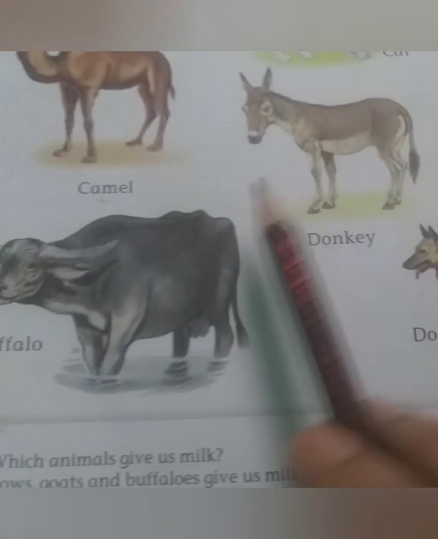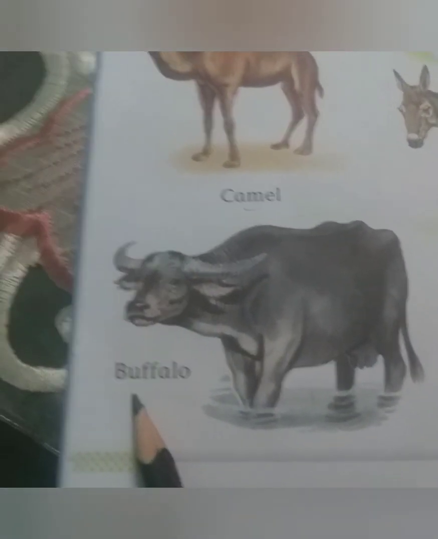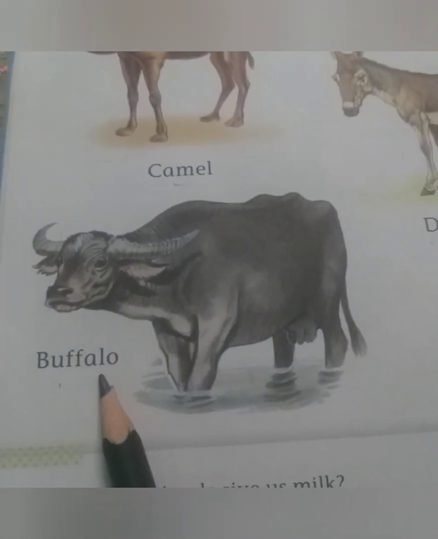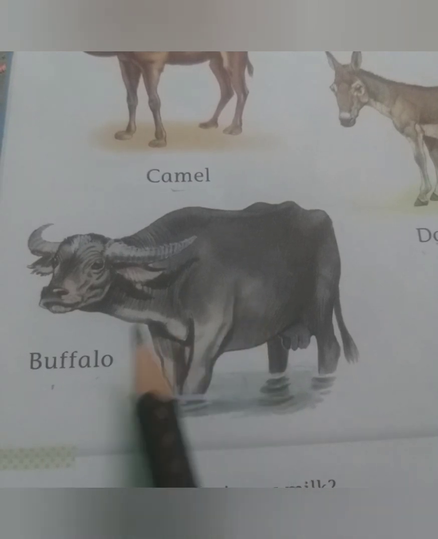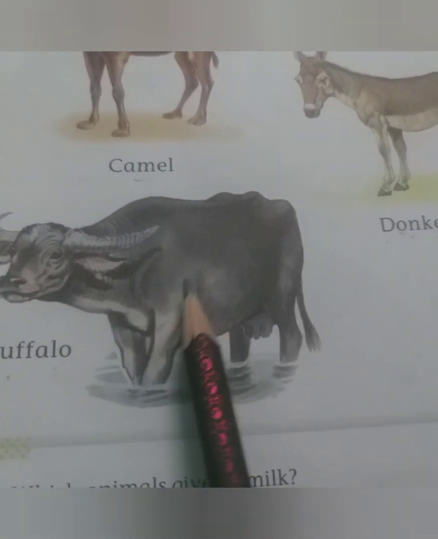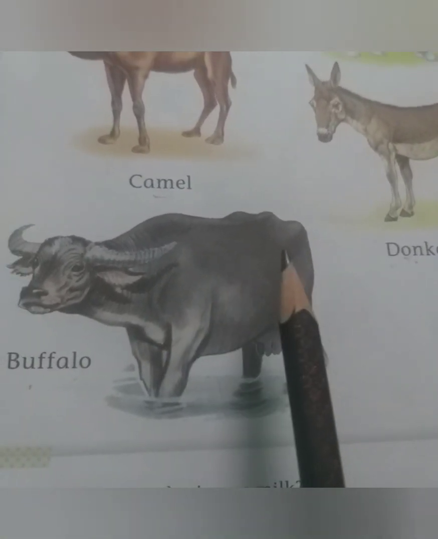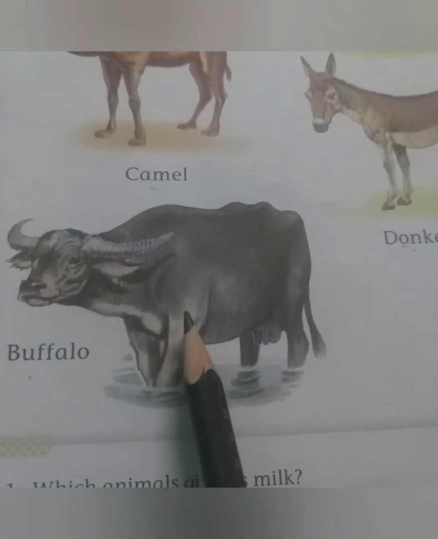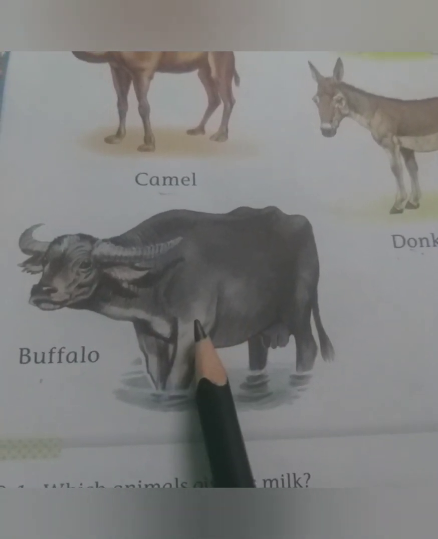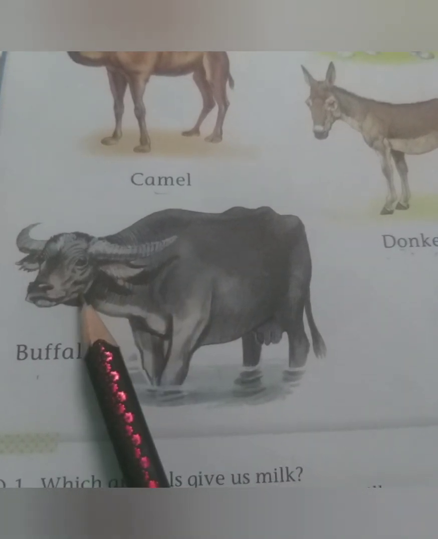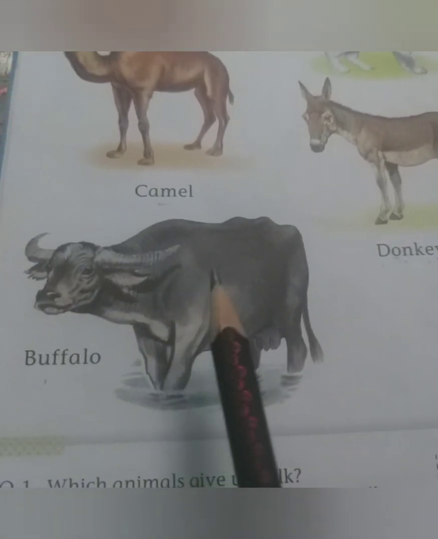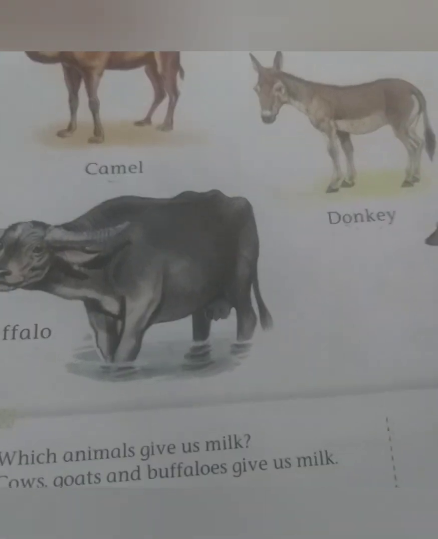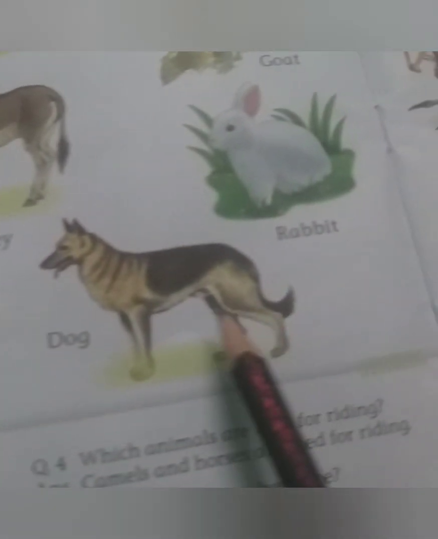Okay, now let's move to the next one. This is buffalo. Which animal is this? Buffalo. And what do we get from buffalo? Milk. What do we call it in Hindi? Bhais. What does buffalo eat? Grass.